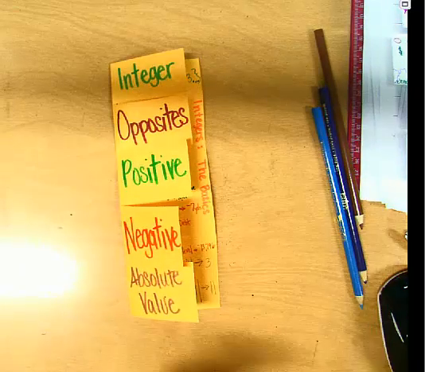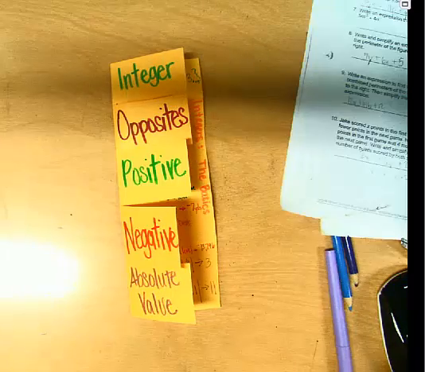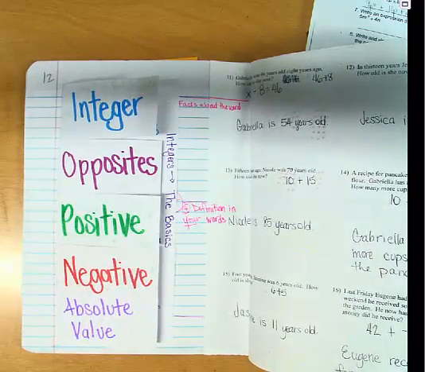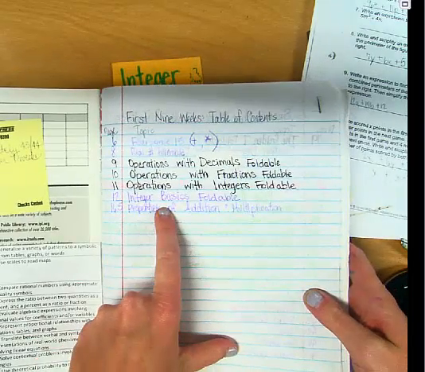So you're going to stick some glue on the back side of this and glue it into your journal on the next empty page. And that's what it will look like. Please be sure to enter that into your table of contents.